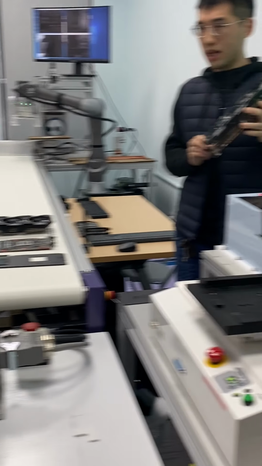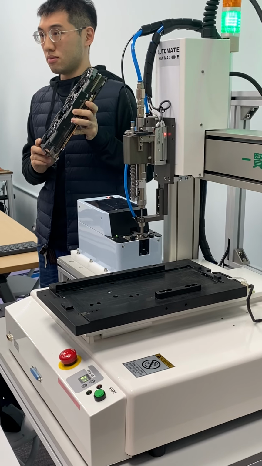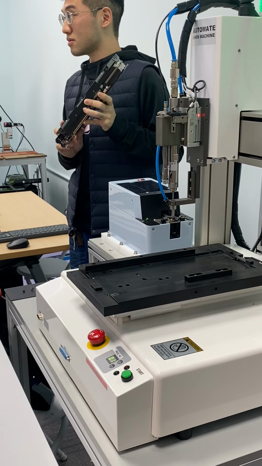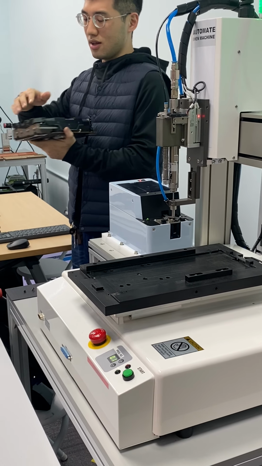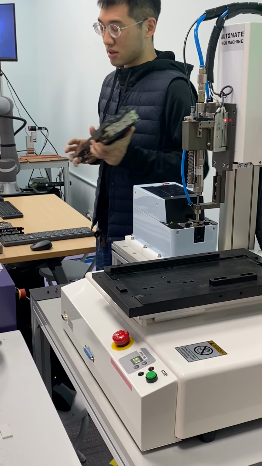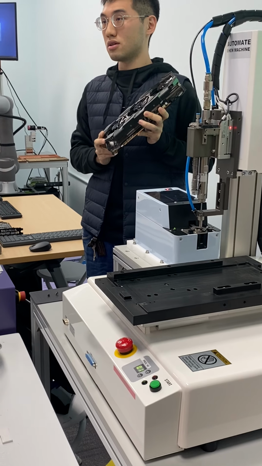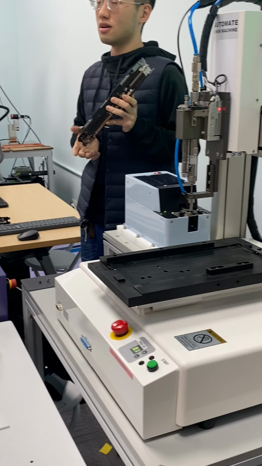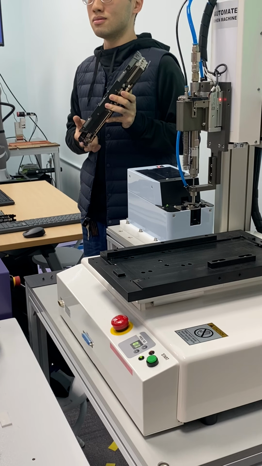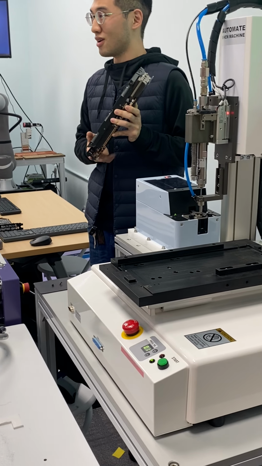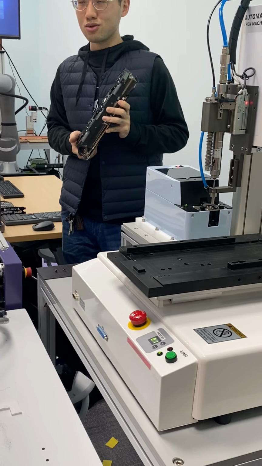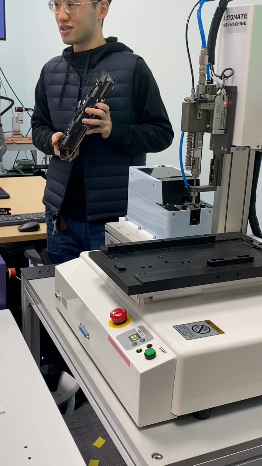Before that, anyone know what this is? No? Okay. Yes, the above part is the fan, but actually this is a GPU card, or you can say the display card, if you like to play some high-level PC games. Okay, you need this, or you need it if you like to be a YouTuber to edit some videos.